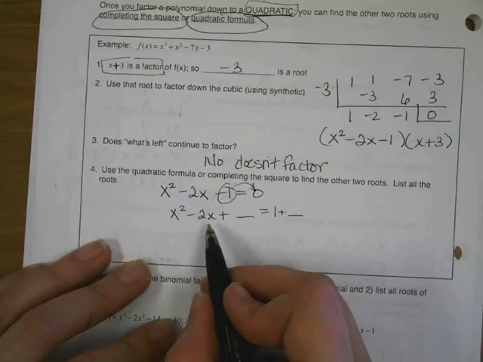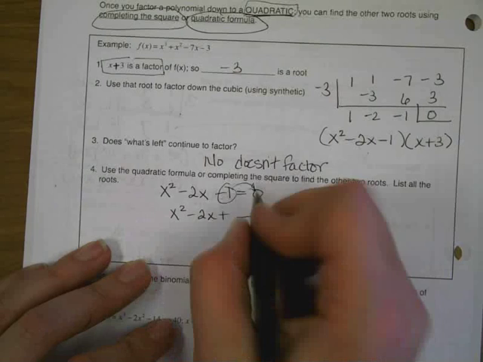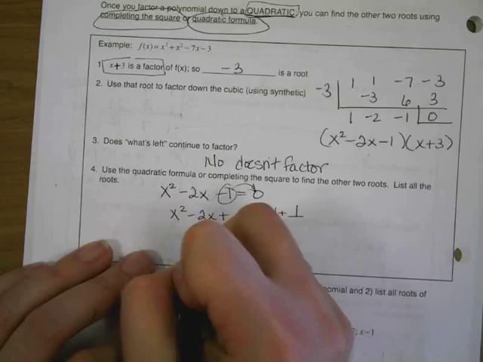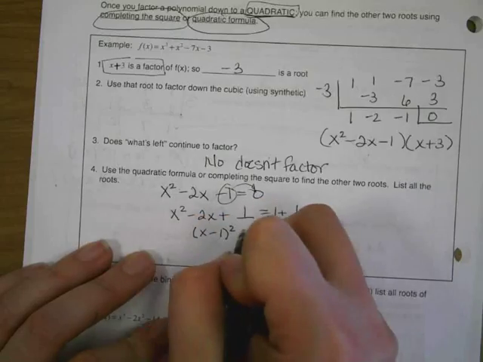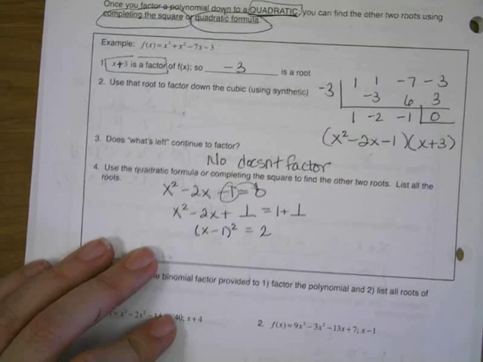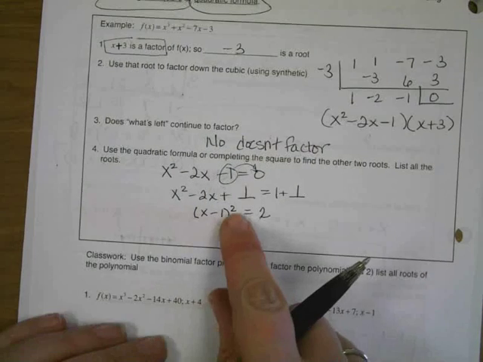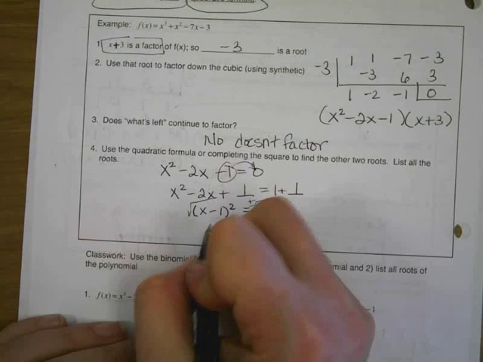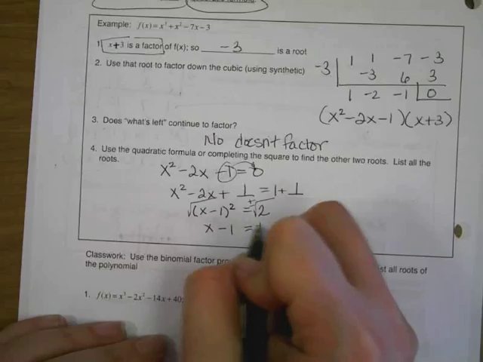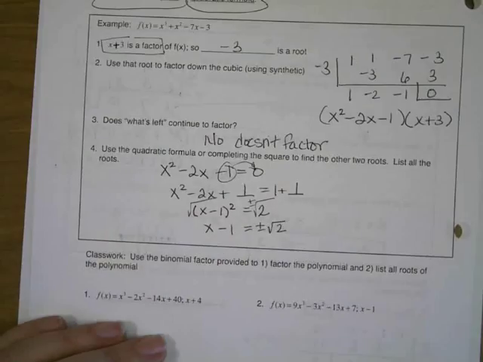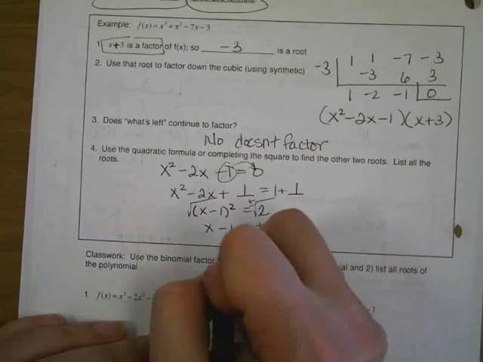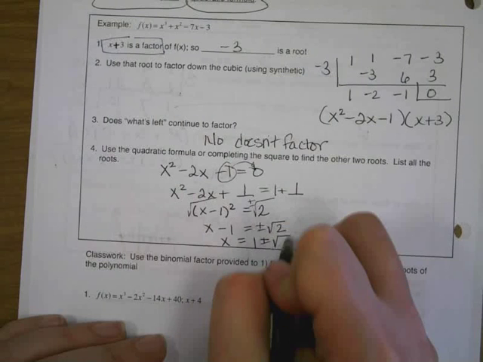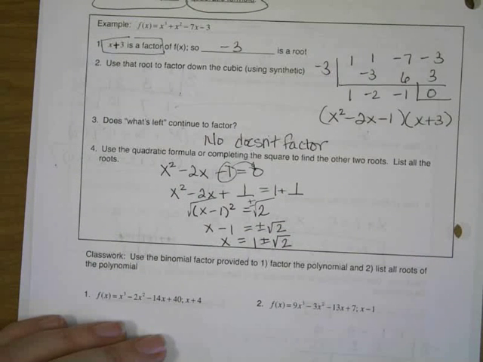We're going to take b, divide it in half, and square it. So that's going to be 1 squared, which is 1. Add that to both sides. Write this in factored form. x minus 1 squared equals 2. Then we have to get rid of the square, so we square root both sides, and don't forget our plus or minus. So x minus 1 equals plus or minus root 2. Then we just need to add the 1 to the other side. So we're going to get 1 plus or minus the square root of 2 for our other roots.